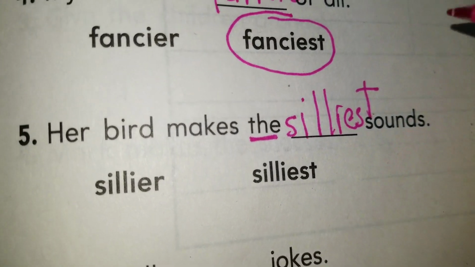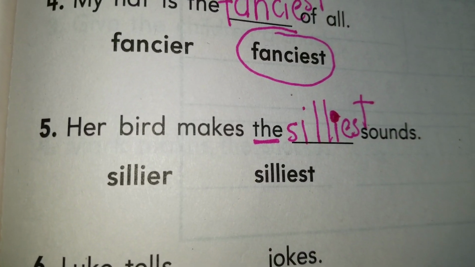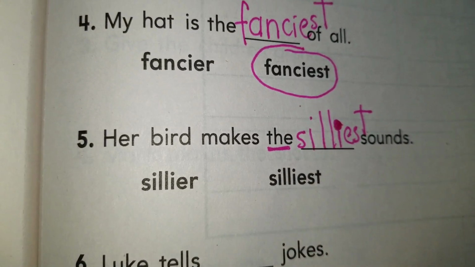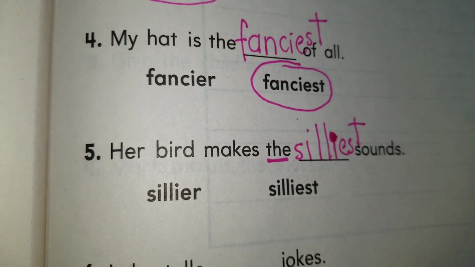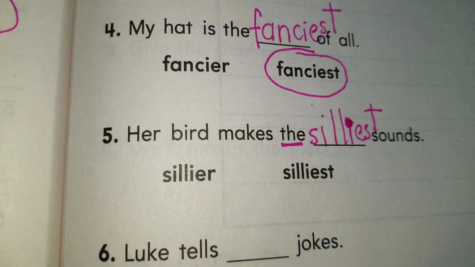That was supposed to be a letter I, right? Yeah, that was supposed to be a letter I. I-E-S-T. So sometimes I make a mistake with writing one of the words. You still have the words at the bottom that you can see.